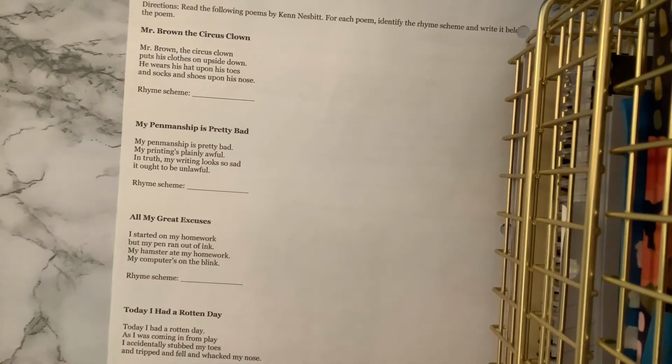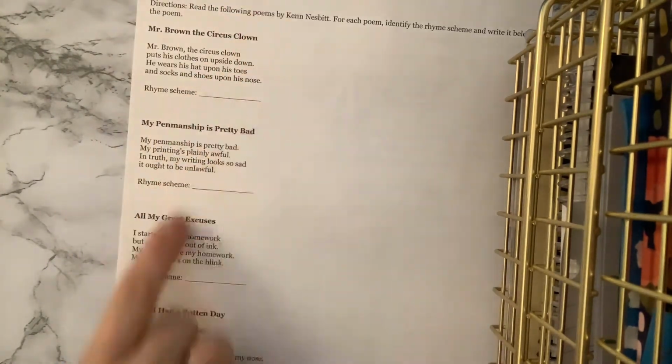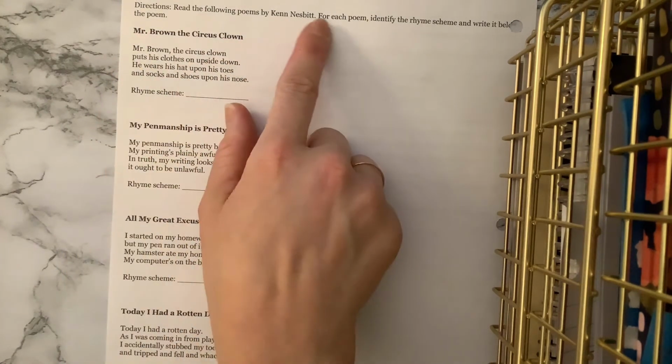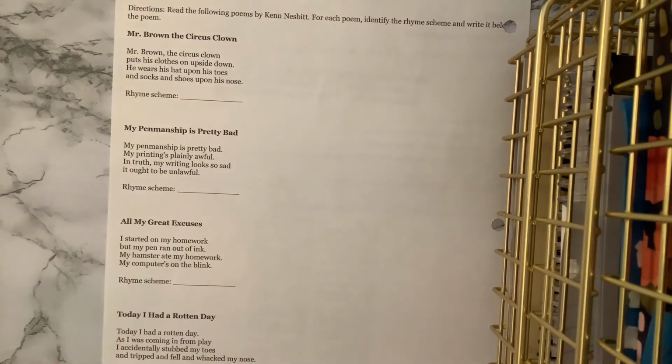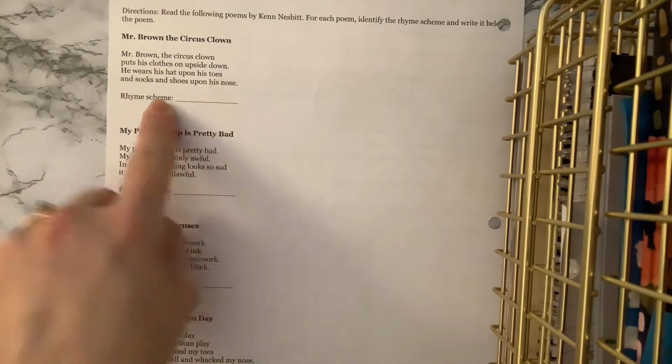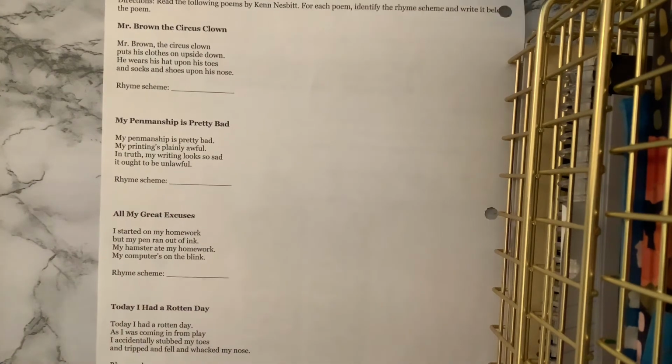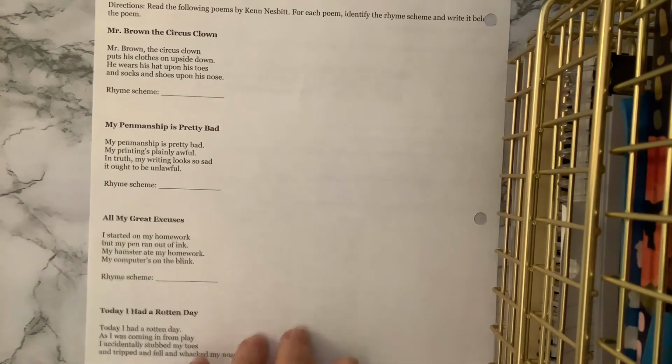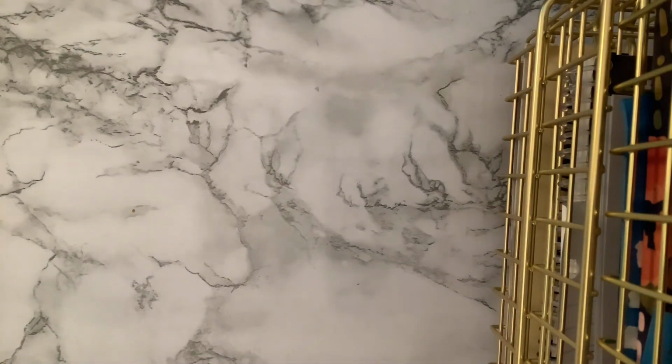The back side, this is a 2-sided assignment, is a rhyme scheme assignment. So I'm asking you to read these poems. These are all written by a gentleman named Ken Nesbitt. And then for each poem, I want you to identify the rhyme scheme and write it below. So practicing what we did together, you're going to fill in your rhyme scheme. When you're done, I want you to submit pictures of both sides of your work.